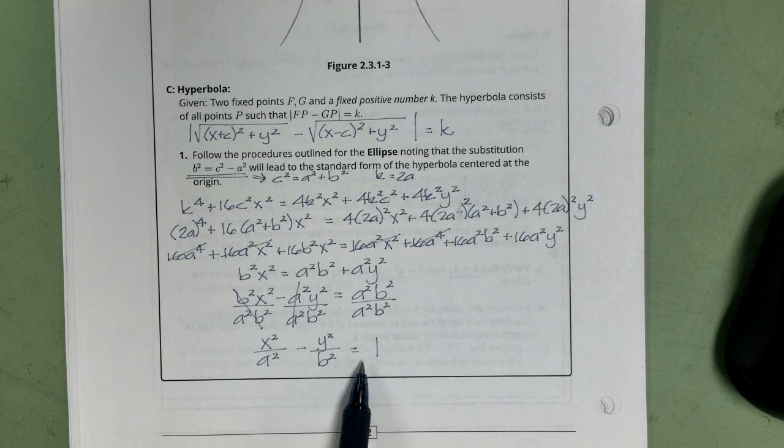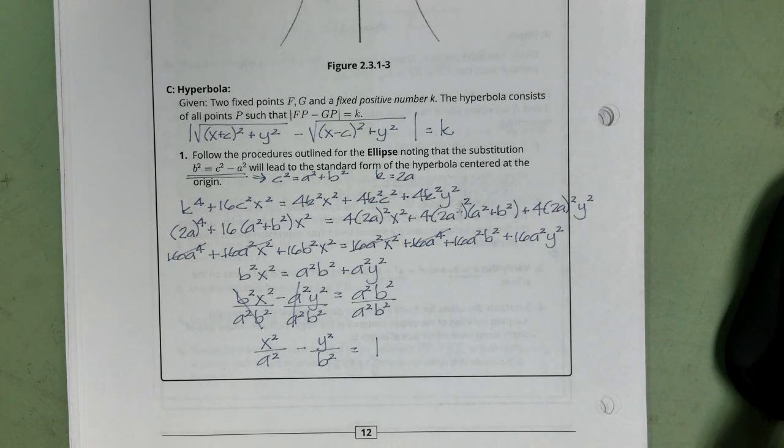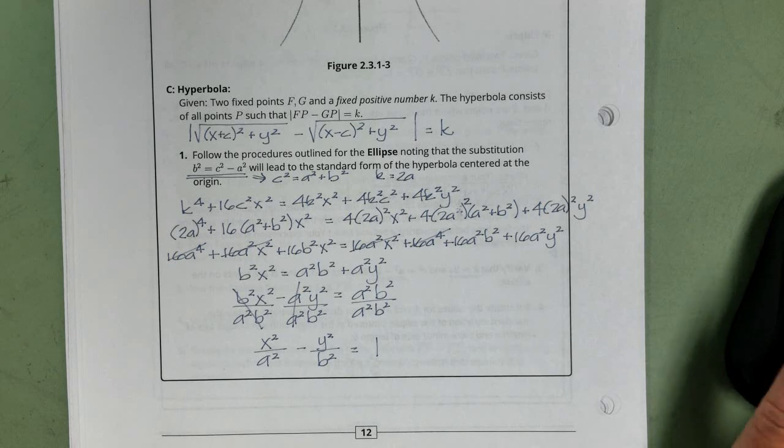The important thing with the hyperbola is determining which way it opens. Does it open left-right, horizontally, or up-down, vertically? And that's going to be dependent on which of the terms is subtracted. If the y squared is subtracted, it opens left-right. If the x squared is subtracted, it opens up-down. So now what you need to complete is the exploration questions on page 6C.